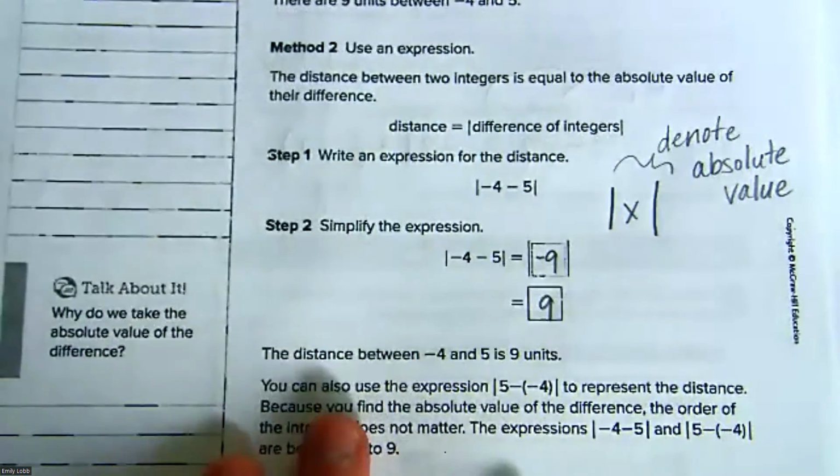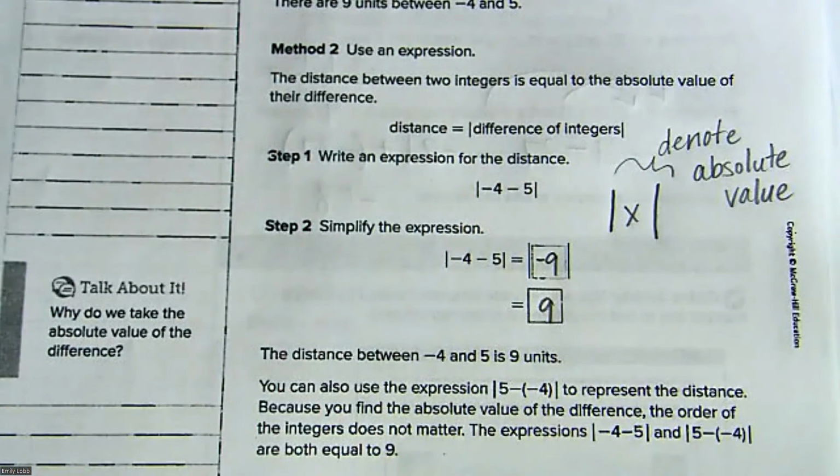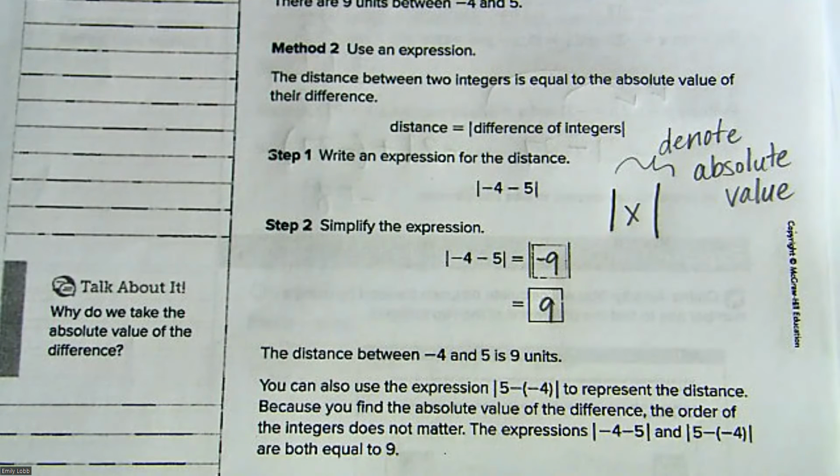So we do need to remember that, right? Can the absolute value ever be negative? No. Absolute value is always positive because it's the distance between that number and 0.